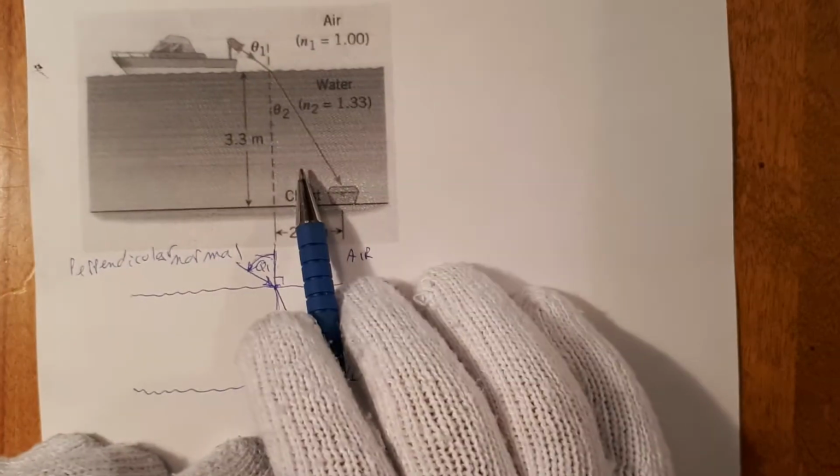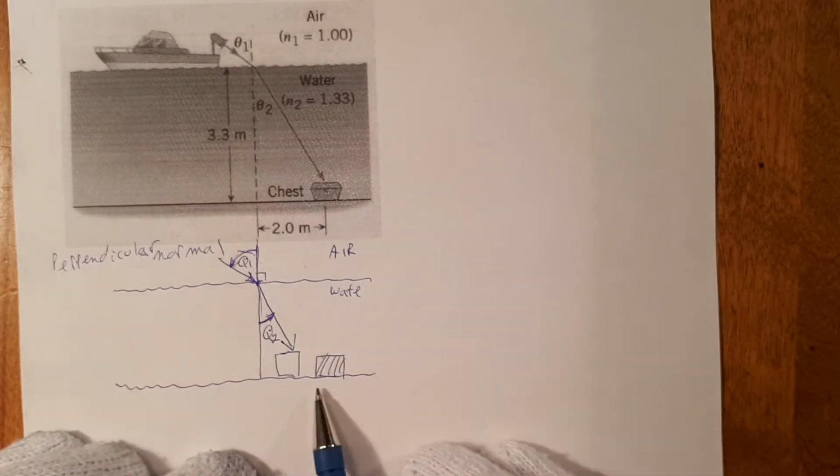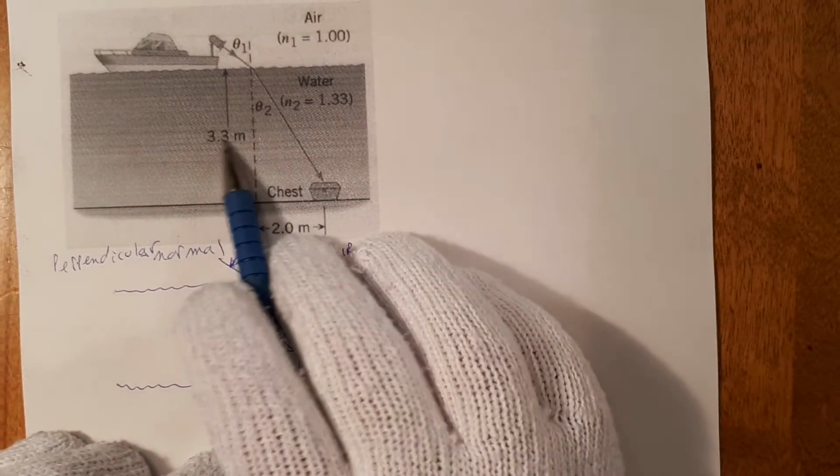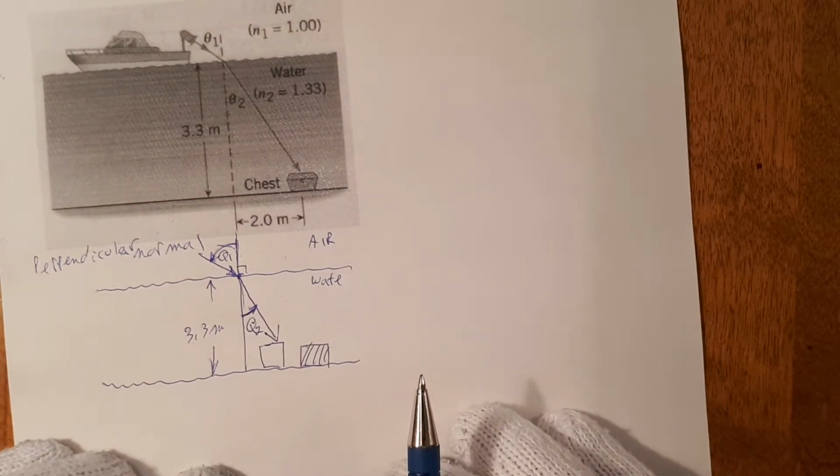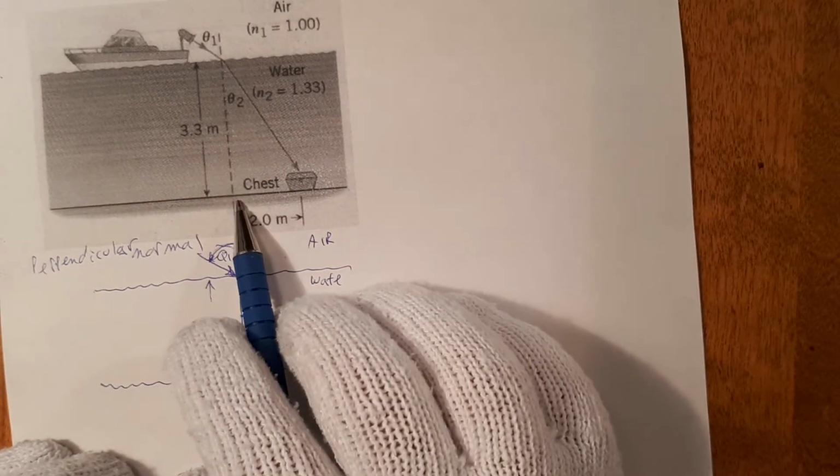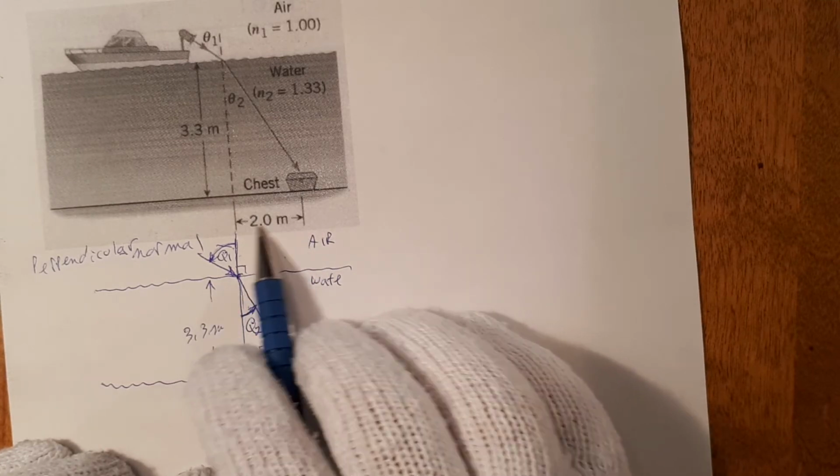And we're given some other information here as well. Let's put these in. The depth that this chest is at is 3.3 meters below the surface. And the distance from the normal to the chest is given here as 2 meters.